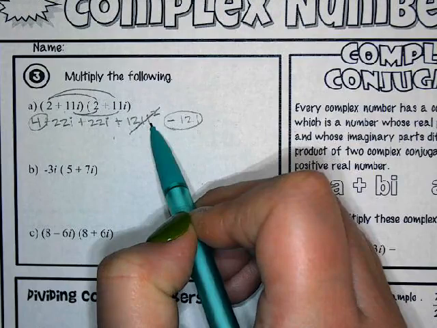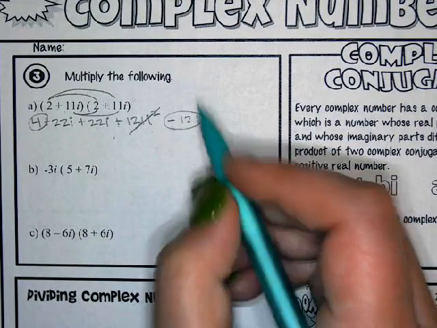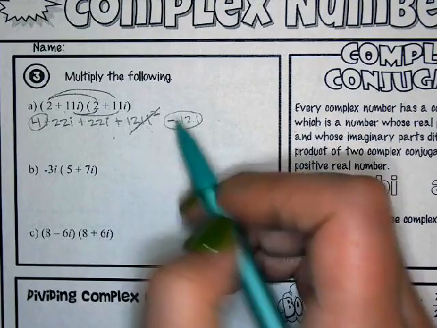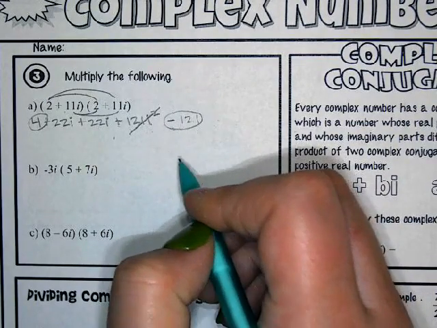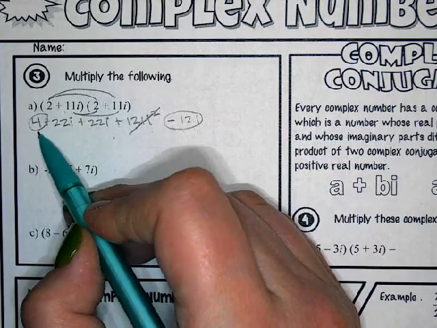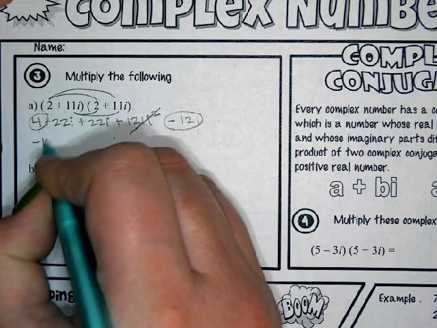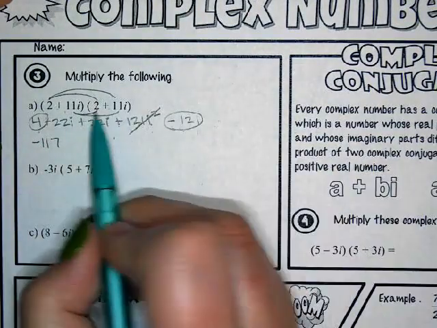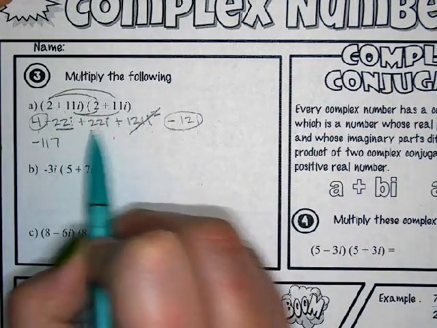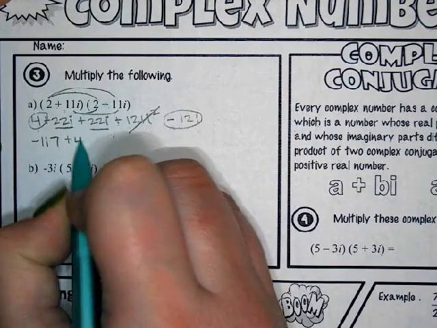Oh yeah, I didn't feel like writing it again. My bad. Yeah. So negative 121 and positive 4. Negative 117. And then 22i and 22i. 44i. Okay, there's our complex number.